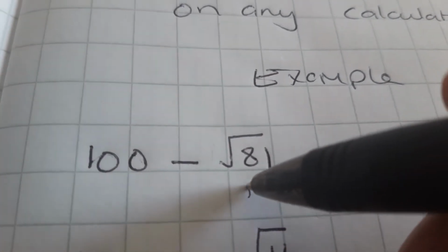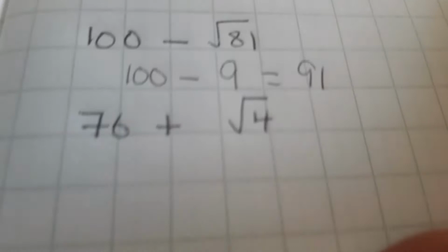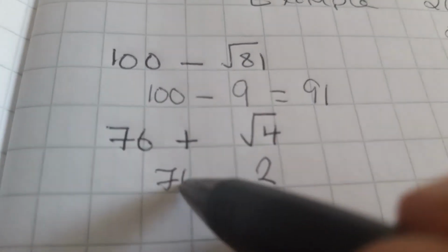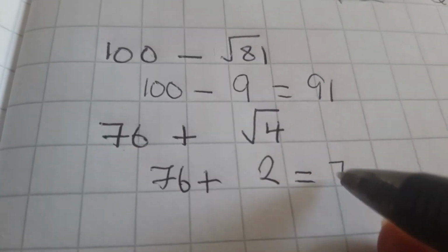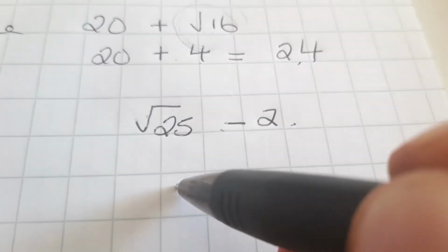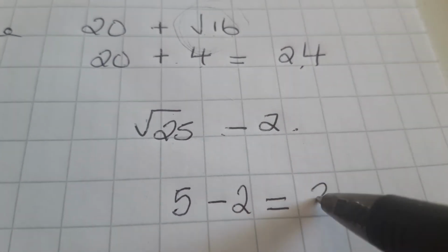Like this one, we do the square root bit first, we get 9. 100 take away 9 is 91. Square root symbol first, so that gives you 2. 76 plus 2 is 78. This one, the square root of 25 comes first, so it's 5, take away 2, leaves you 3.